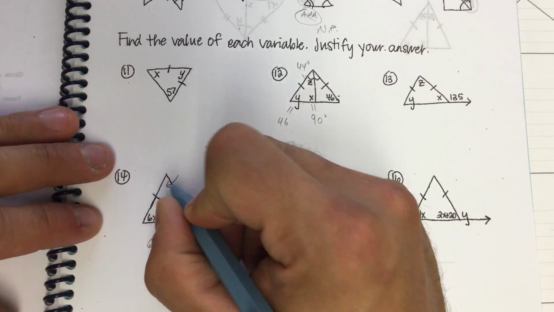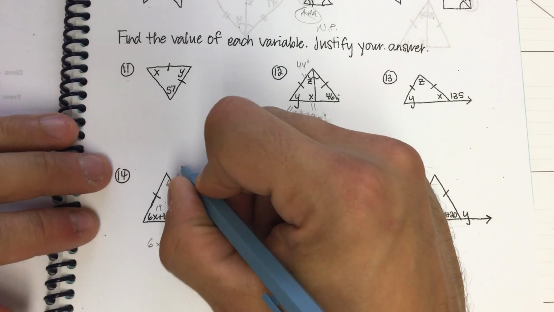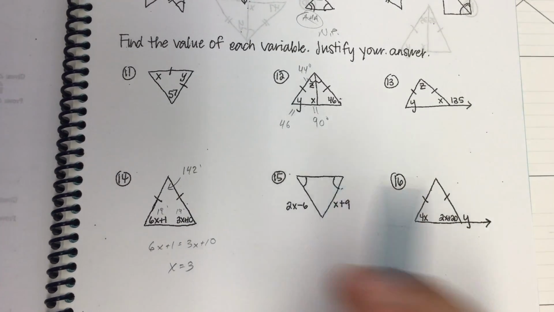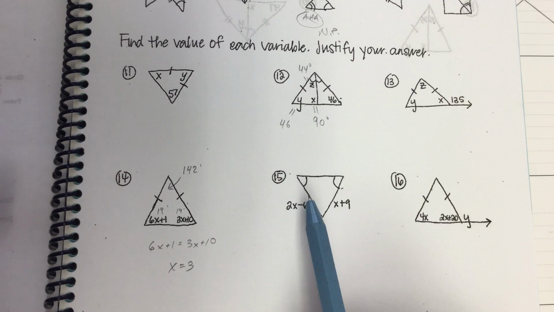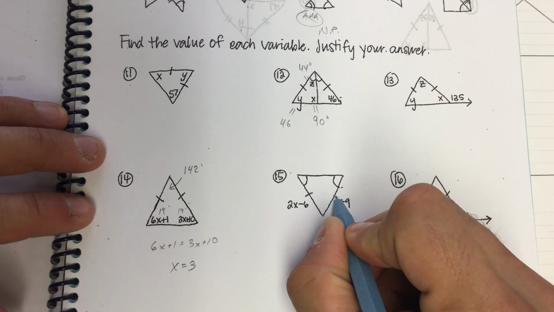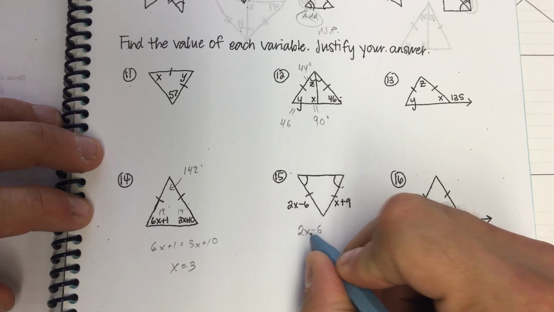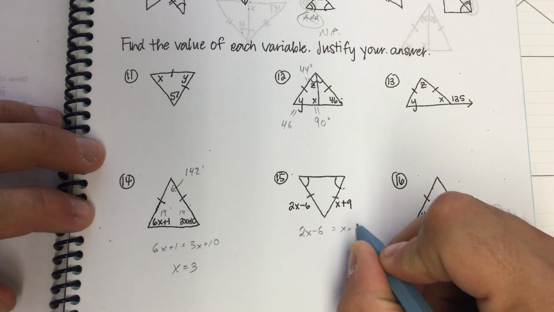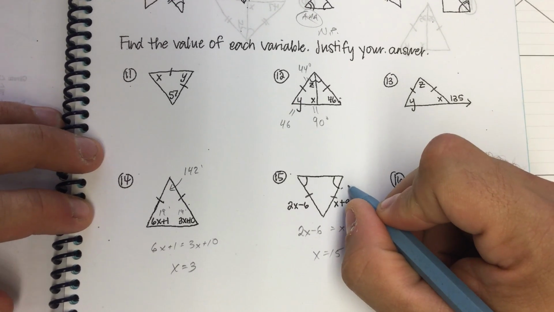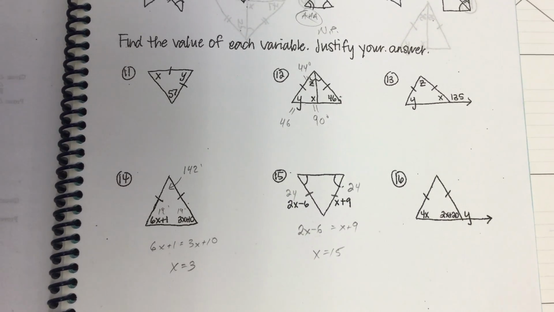While we're at it, you could say, hey, 19 plus 19 is 38. 180 minus 38. Next thing you know, you realize that's 142 degrees. Doesn't look like it, but trust the math. 15, congruent base angles. Guess what? That means this is isosceles. Therefore, 2x minus 6 must equal x plus 9. You don't need to be a math teacher. x is 15. You plug it back in. Hey, sure enough, this is 24 here, 24 there. Go team, right?